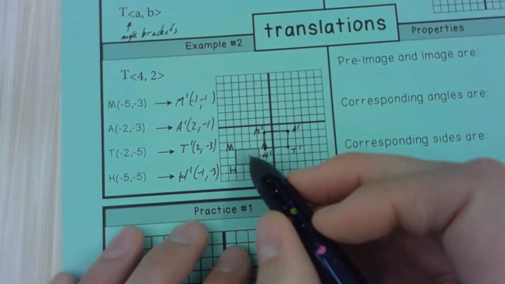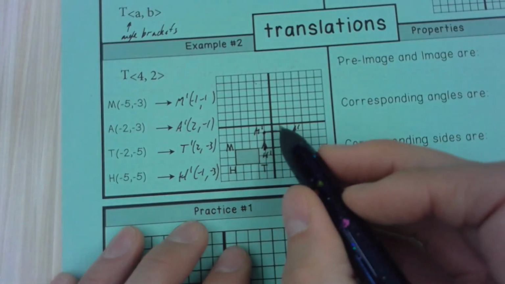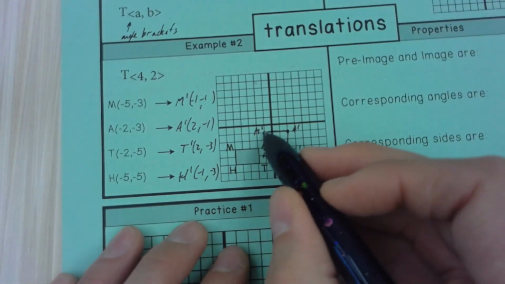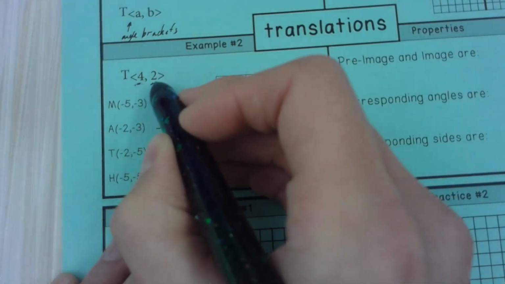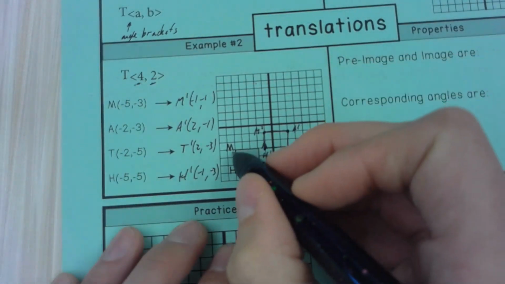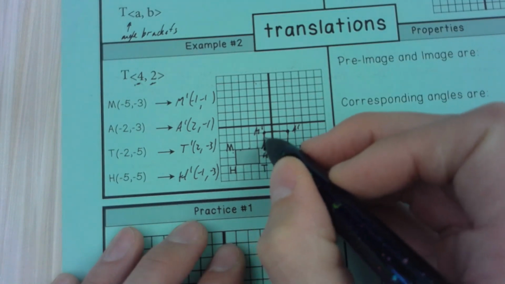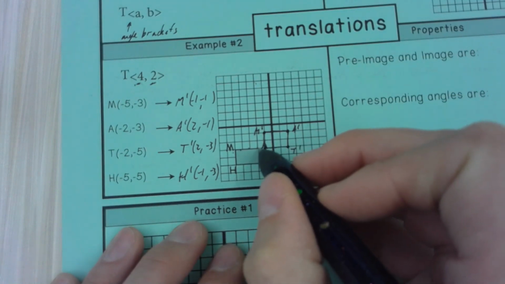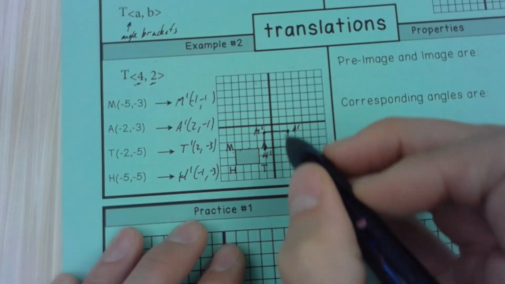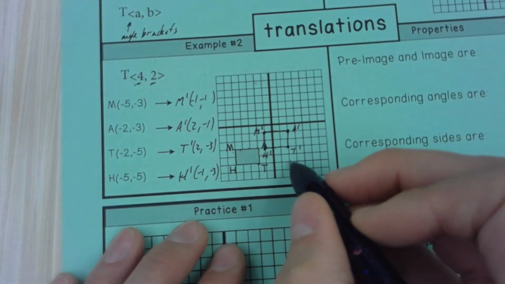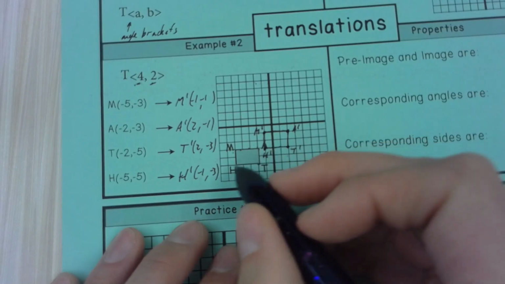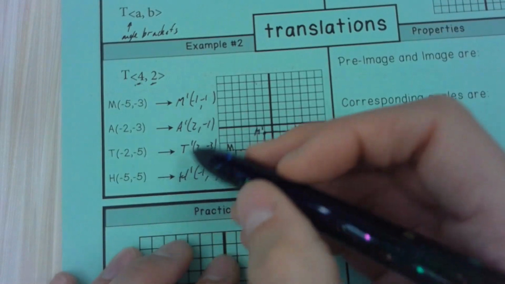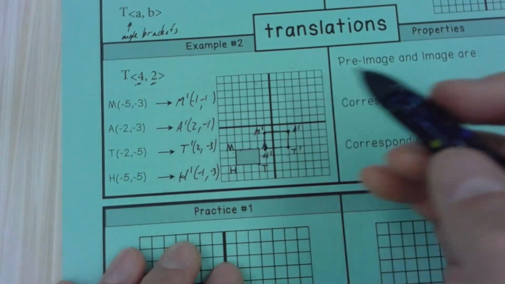Notice that the distance that they had to move from M to M prime, I had to go 4 units to the right and 2 units up. So 1, 2, 3, 4, 1, 2. Do the same thing for A. 1, 2, 3, 4, 1, 2. For T, 1, 2, 3, 4, 1, 2. For H, 1, 2, 3, 4, 1, 2. We can describe that by the motion and by these new coordinates that we have.